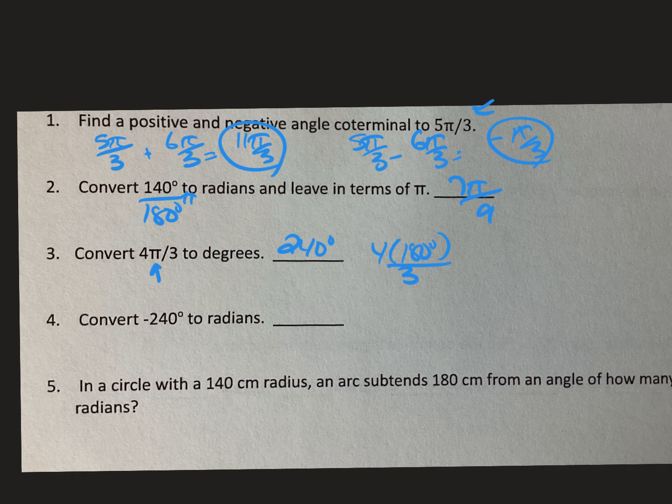Number four, oh my gosh, negative 240 to radians. That's what we just did, by the way, backwards. So I'll do the work though, just in case it's not the same tomorrow. Divide by 180, put a pi with it. The same thing we did in number two. I'm going to end up with a negative 4 pi over 3, which is not a surprise because that's the same problem as number 3.